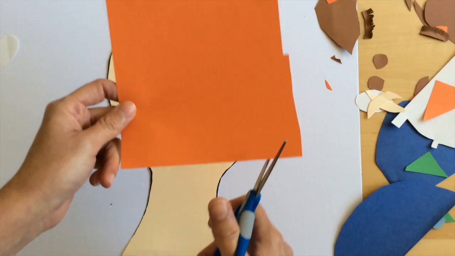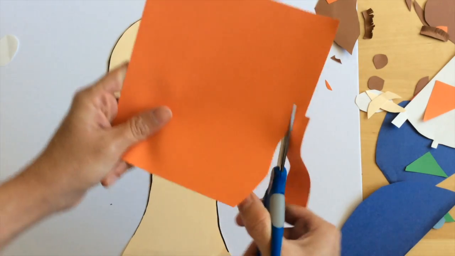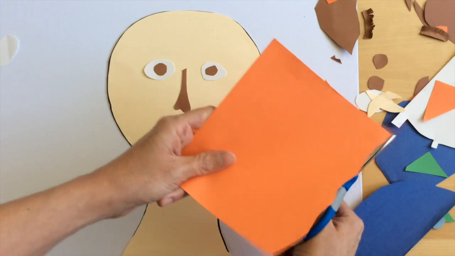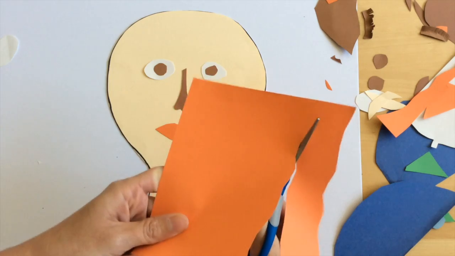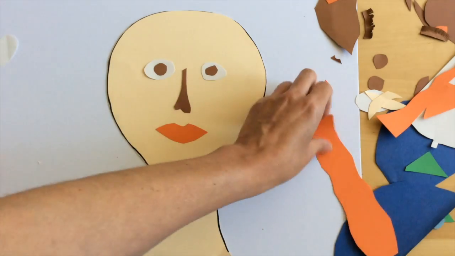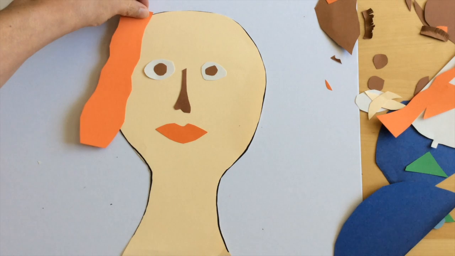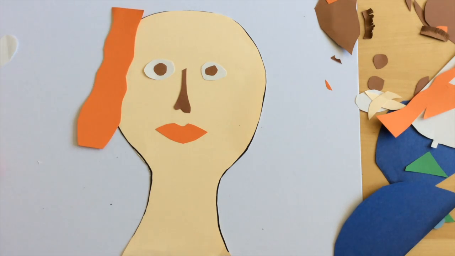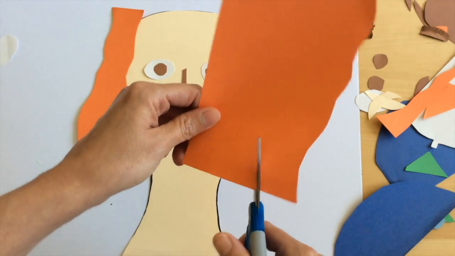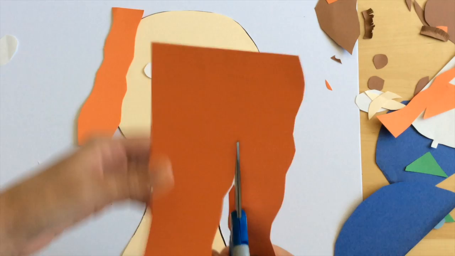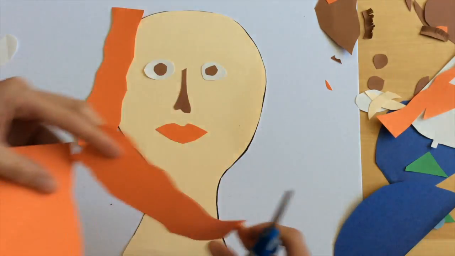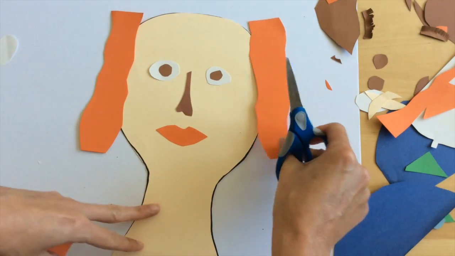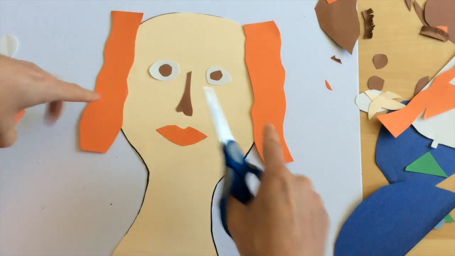But since I don't have one of those, I'm just gonna get some fun shapes. I'm gonna think about one side here. Another side here. See how many fun organic shapes we have in there?